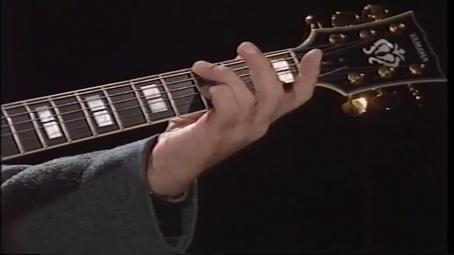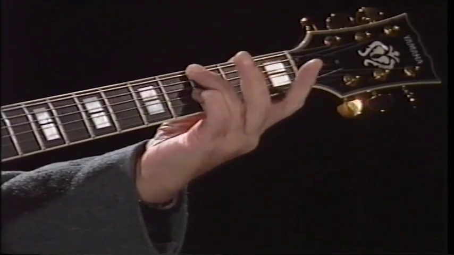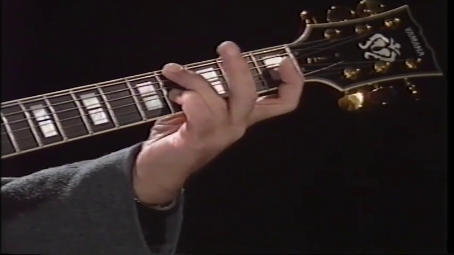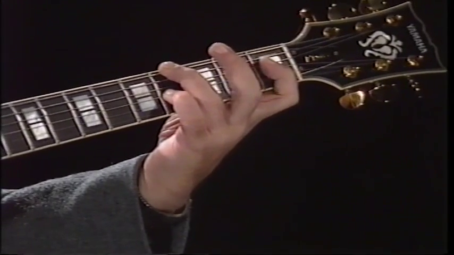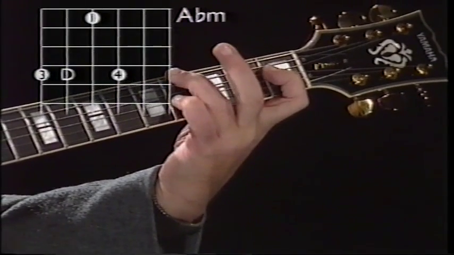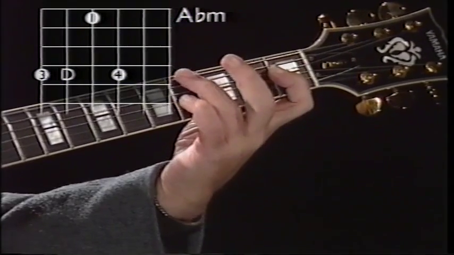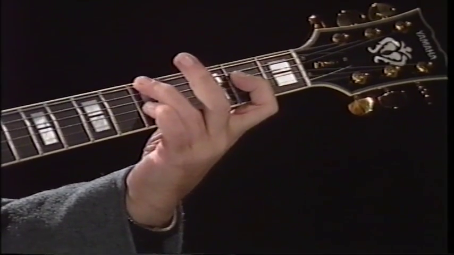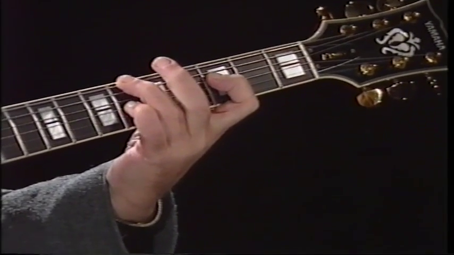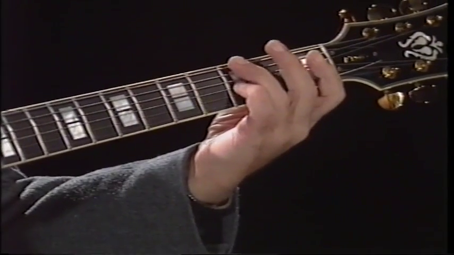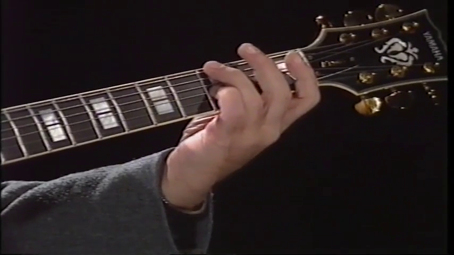Now, to get an A flat minor, I move this up, and the same way I have to raise up that fifth, that open D has got to become an E flat, so I've got my A flat minor. Then I move up again, I've got my A minor. One more time, B flat minor. So I can have a progression, an arbitrary progression.